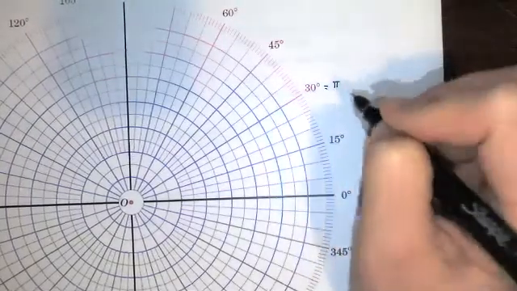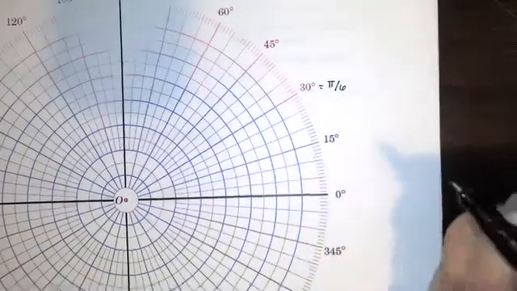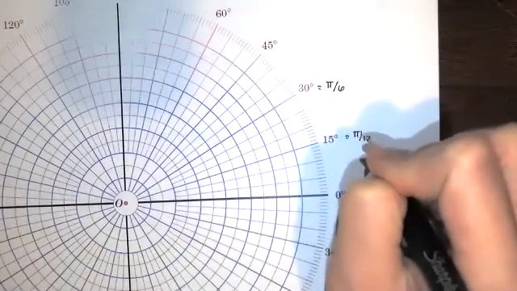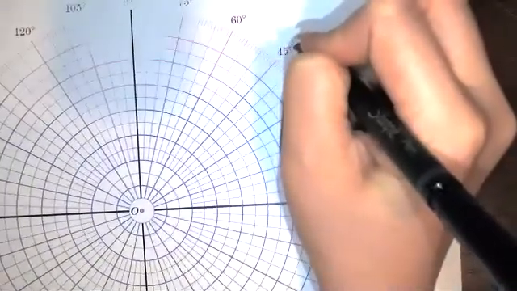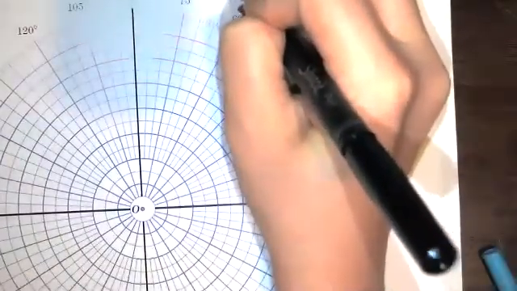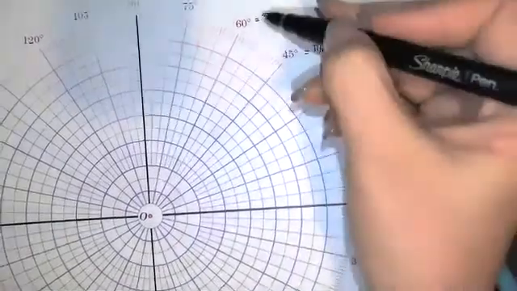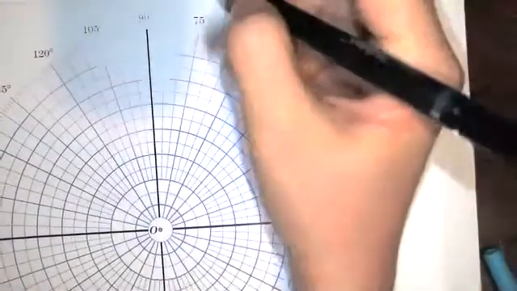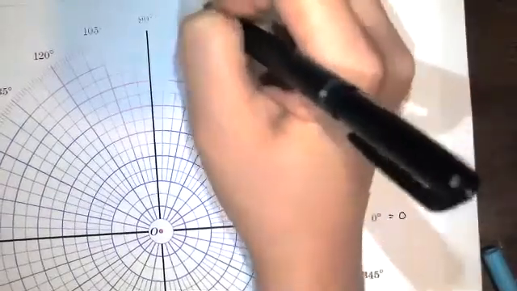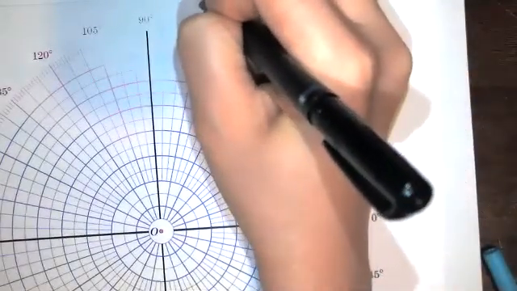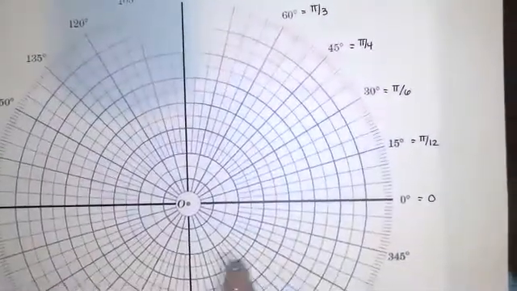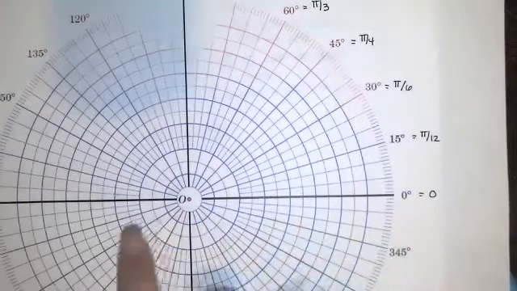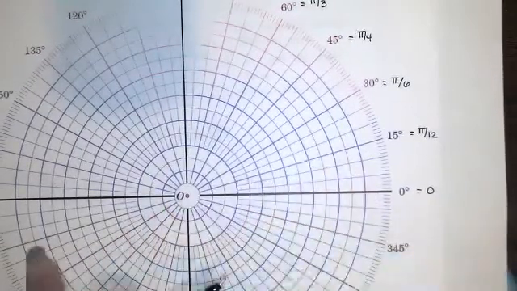30 degrees is 1/6 of 180, so that's pi over 6. This is half of that, so that's pi over 12. 0 degrees is the same as 0 radians. That's 1/4 of pi. That's 1/3 of pi. That's 1/3 of pi plus pi over 12. So it's going to be 4 over 12 plus 1 over 12 is 5 pi over 12. And then we get pi over 2. And so on. Of course, we can have all of these in radians. But if theta is equal to a constant, what we get is a line that passes through the pole.